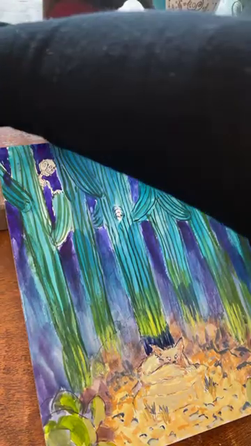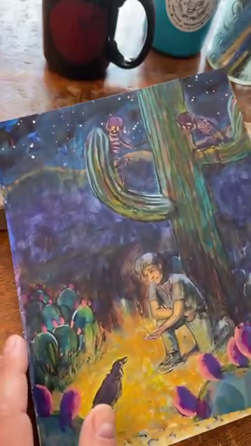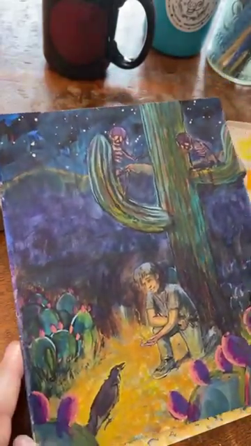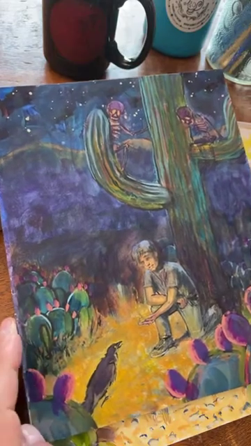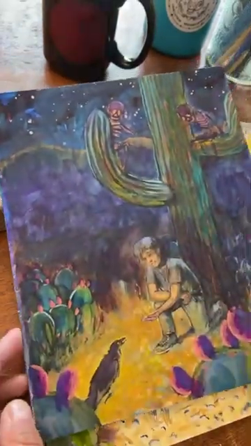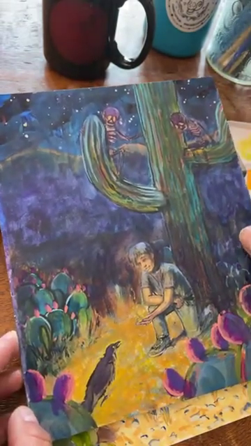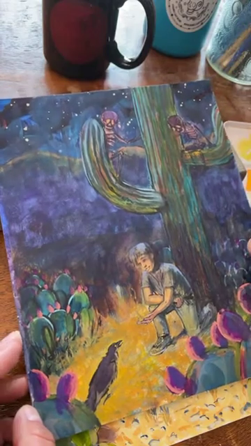But like this one that I did earlier, you got the skeletons in the tree, or in the saguaro, and there's a crow down there. So it's got my figurative, my calaveras, and my Western art all mixed together. I'm gonna try and do more of these magical little scenes.